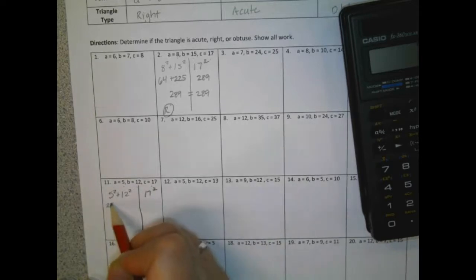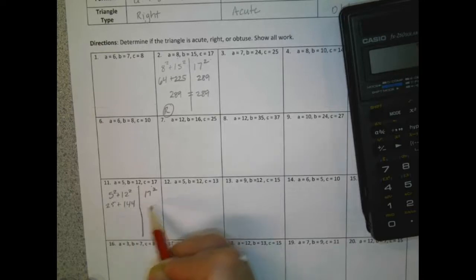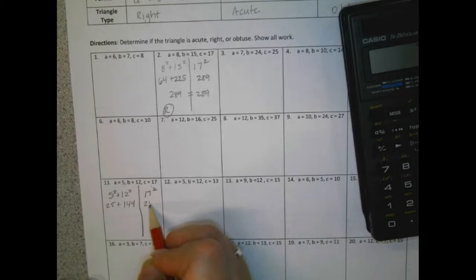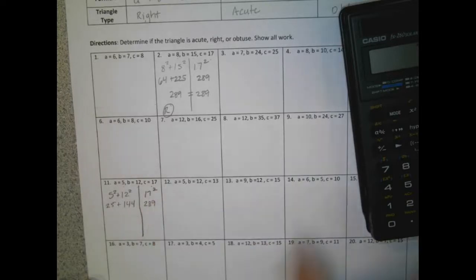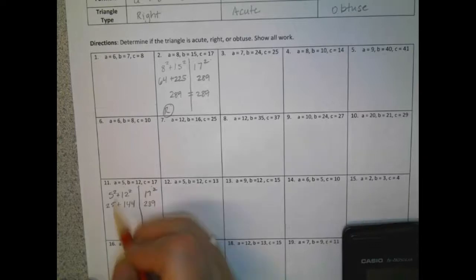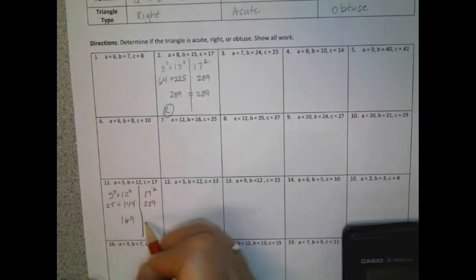What's 12 squared? 144. What's 17 squared? We just did it. What's 25 plus 144? 169. We have 169 and 289.